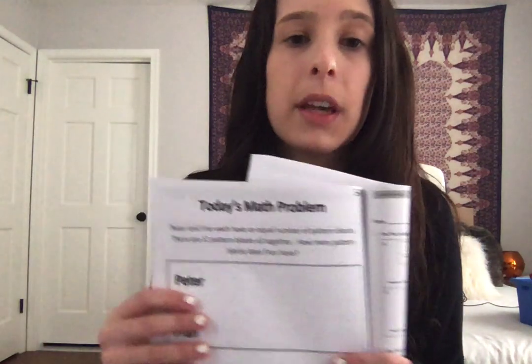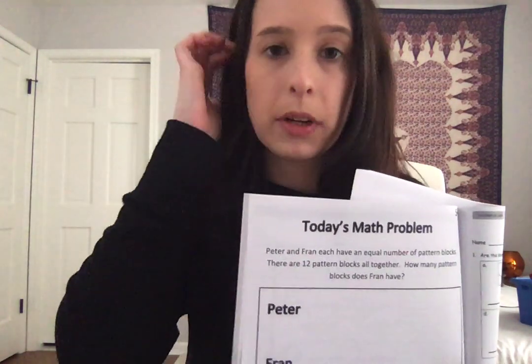Going to talk about today. So our objective is we're going to partition shapes and identify halves and quarters of circles and rectangles. I know that's a lot going on, but we're going to get down to it and it'll all make sense at the end. First, what you have is your application problem. You do not have a sprint today, so you can just go right to this.